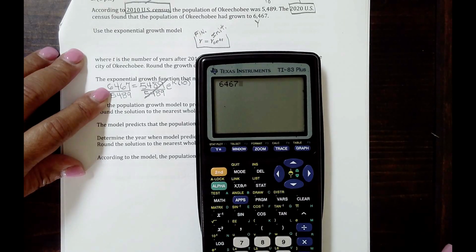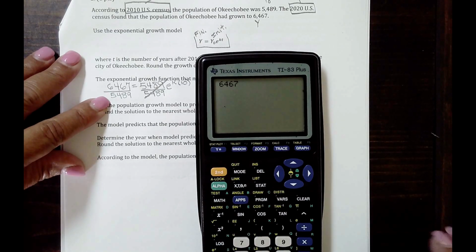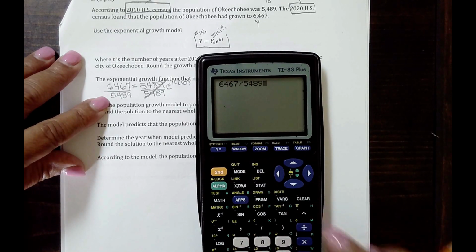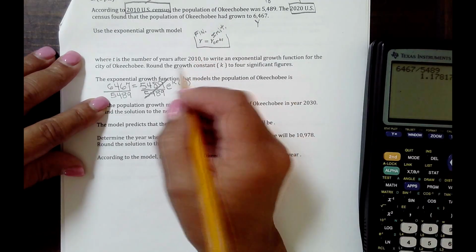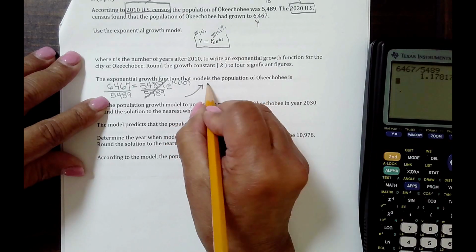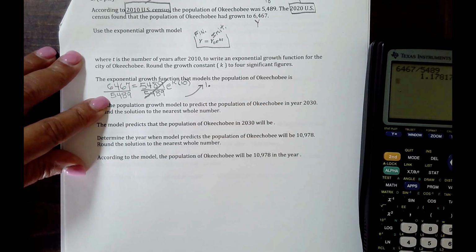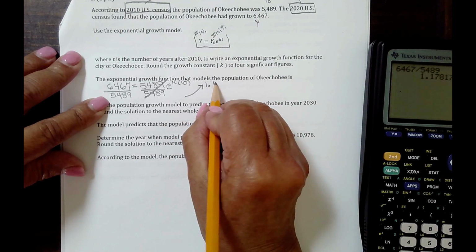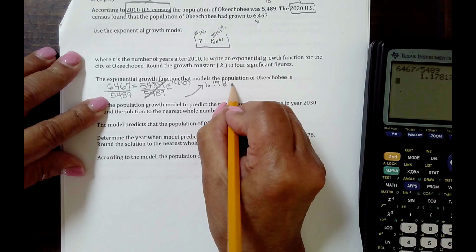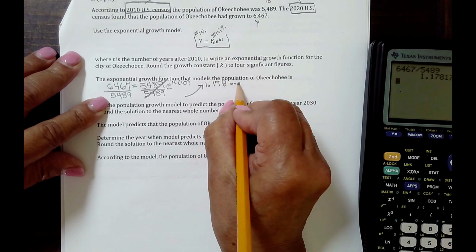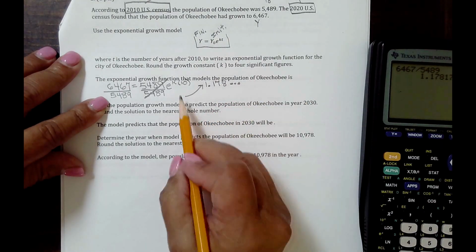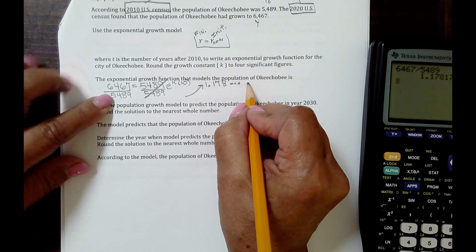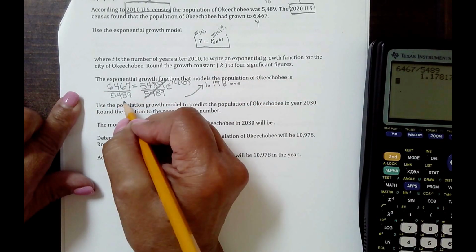So it's 6467 divided by 5489, and that is 1.178. It goes on, and I am keeping that full number in my calculator. So this is what I got from this fraction.